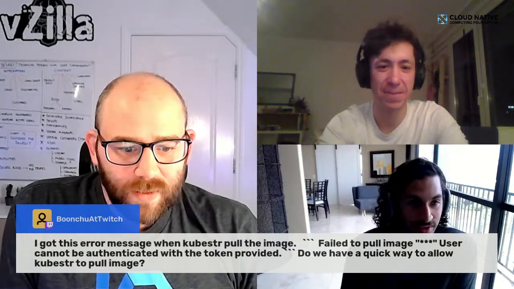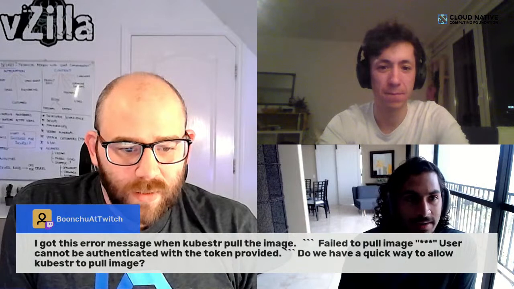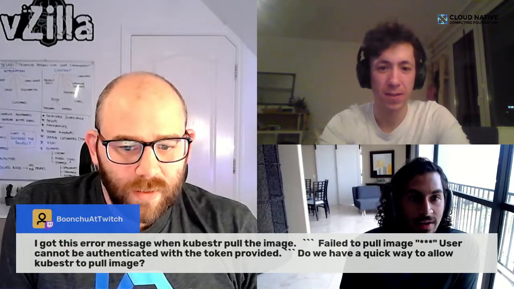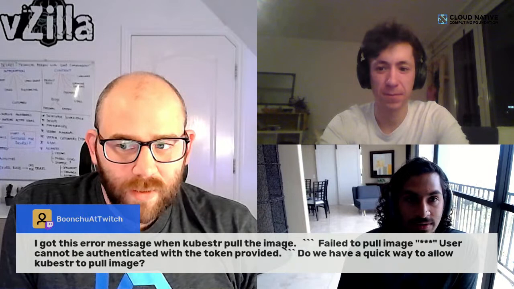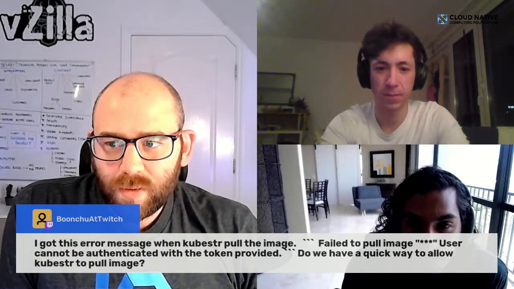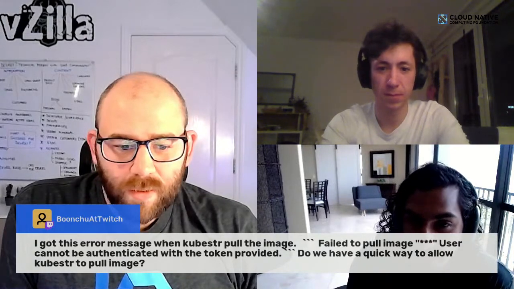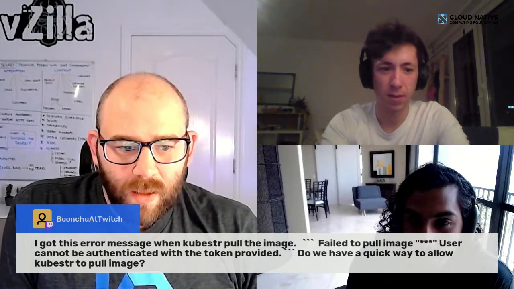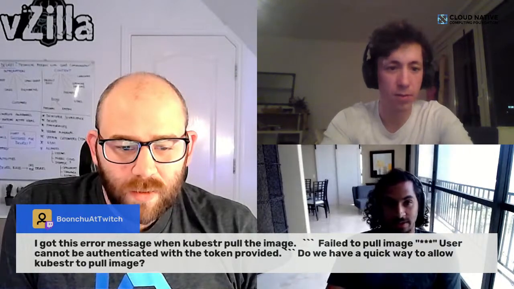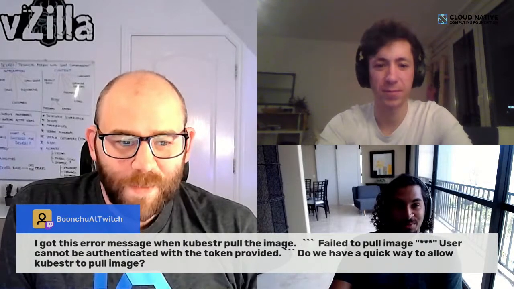I wonder what image it's struggling to pull, because I believe the Kubestr images are all publicly available, I think they're on Docker Hub. User cannot be authenticated with the token provided. It's kind of hard to tell without a little more details. Boonchu on Twitch, do you want to create a GitHub issue and add some more details there, and I'll help you debug that in time.